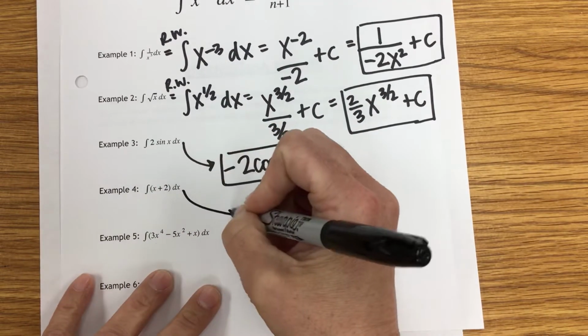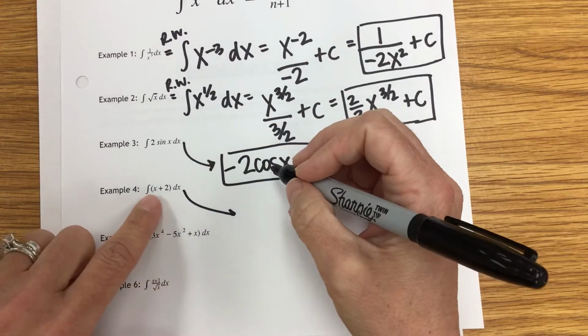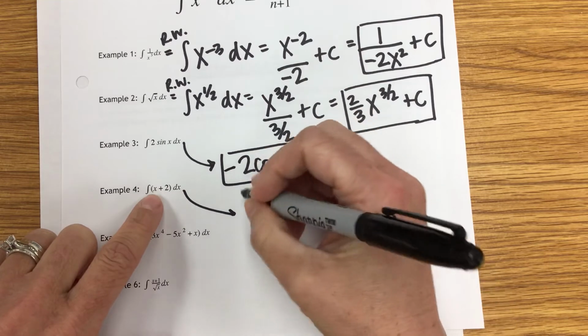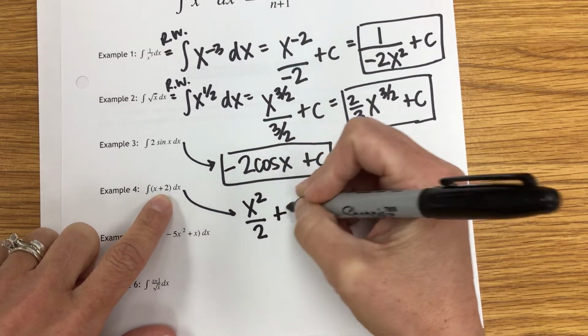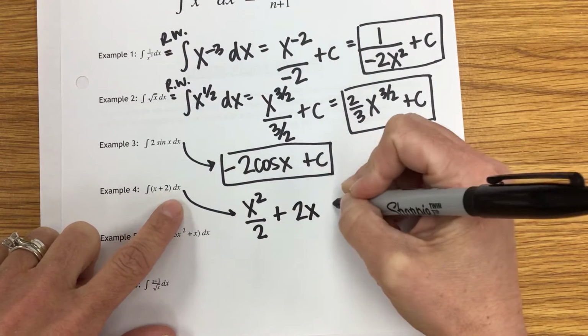All right, here we just have multiple terms in one problem, and you just treat them separately. So the antiderivative of x is x squared over 2. The antiderivative of 2 is 2x.